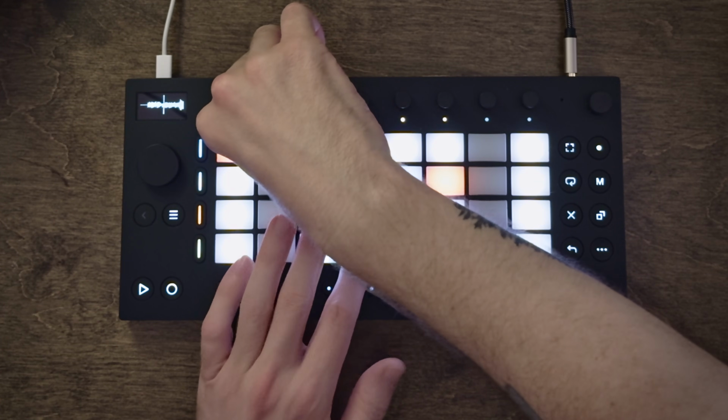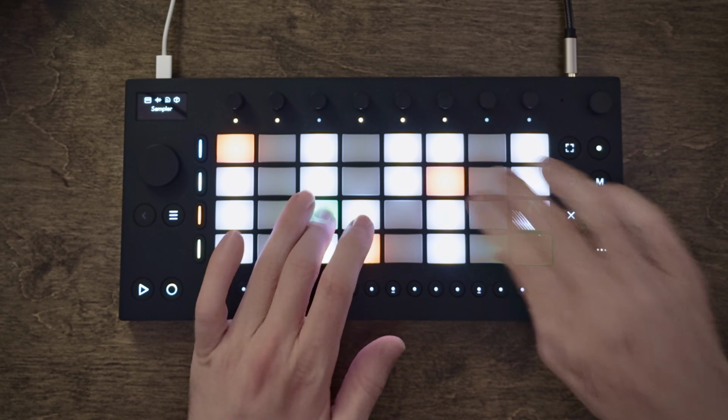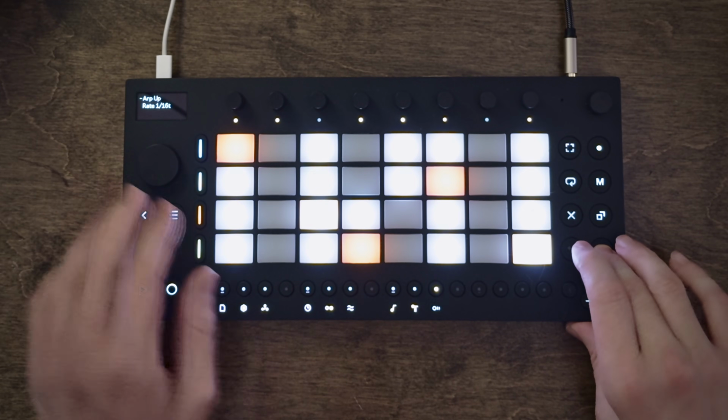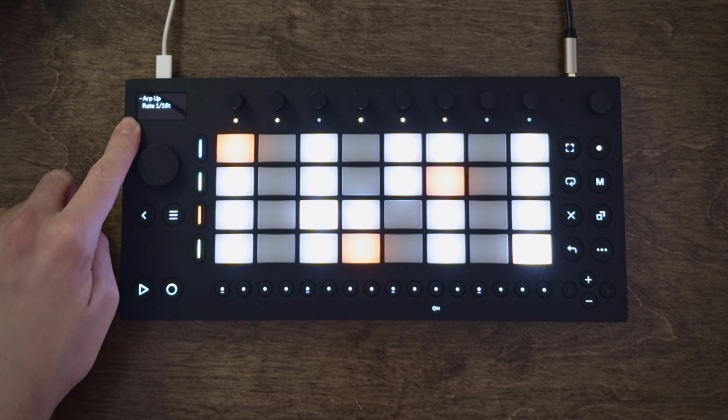Okay, so let's get in there, change where the sample starts, have it start like right here. And let's turn on the ARP. So I have it on ARP up, rate is at 16 triplets.